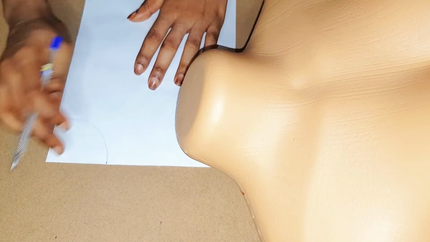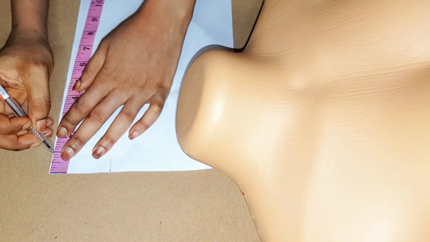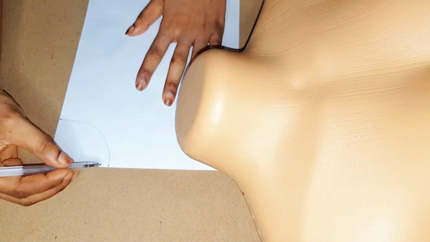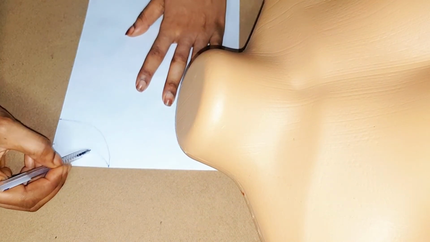Next is the back measurement. It has the same neck width but different neck depth. The neck depth is 1 inch. Connect with a curved line after you have measured it out.